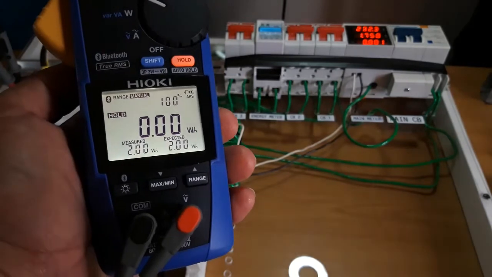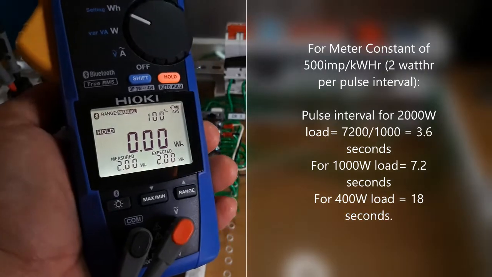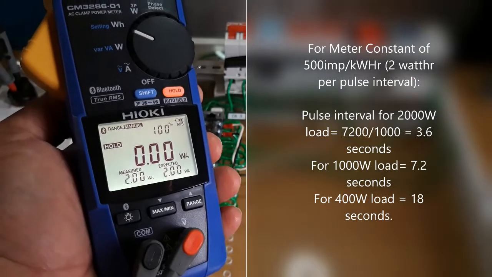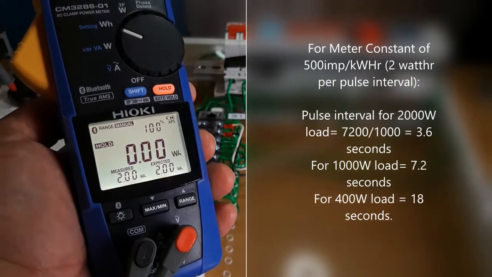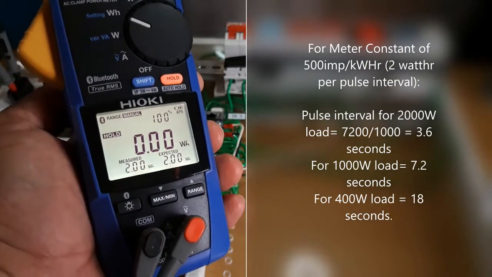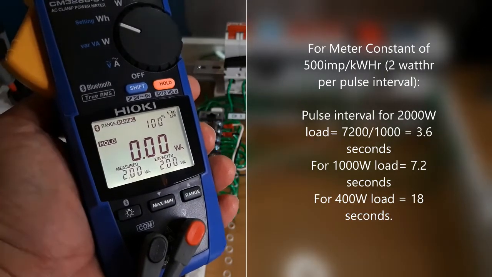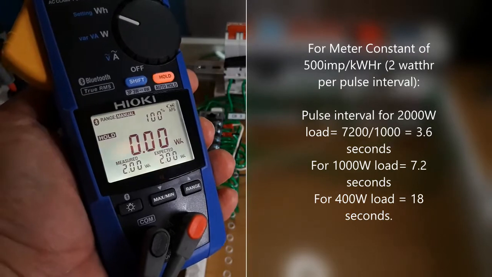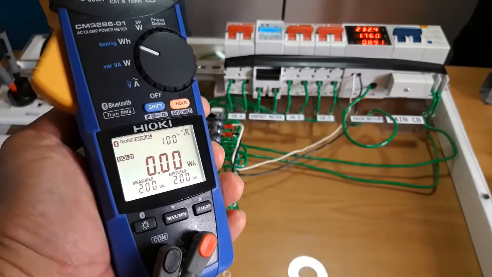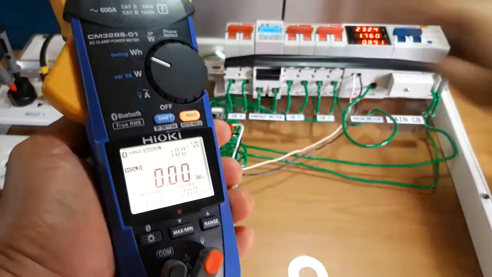And also one of the unique features of the meter constant is that if your load is large, then it would take a much shorter time between pulses, and if your load is smaller, then the pulses would be much farther apart. But whether the load is large or small, it is always 2 watt hour of energy that is recorded in the energy meter between pulses. Of course, that's for an energy meter with a meter constant of 500 impressions per kilowatt hour, like our meter here.